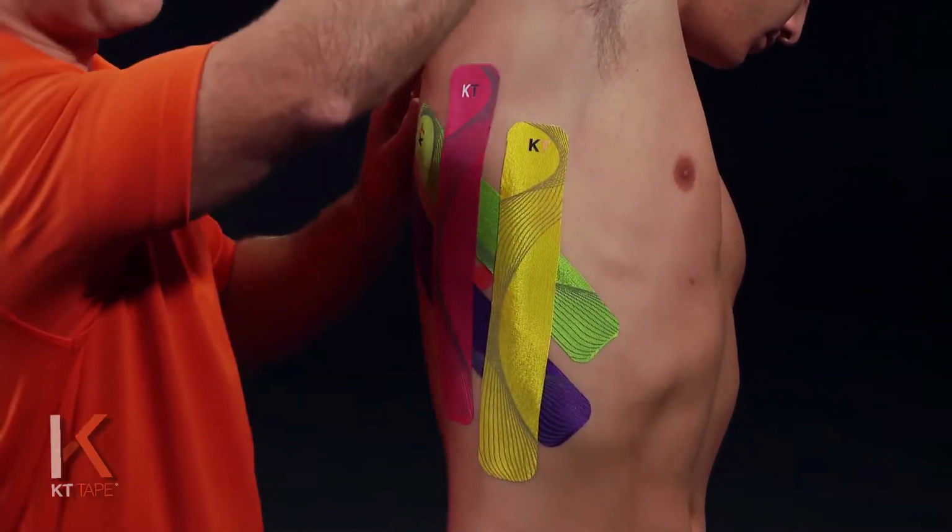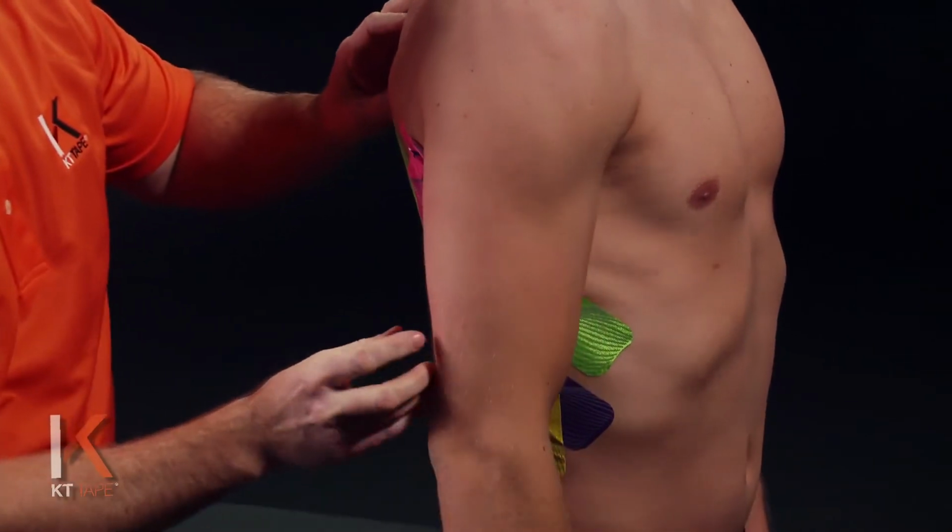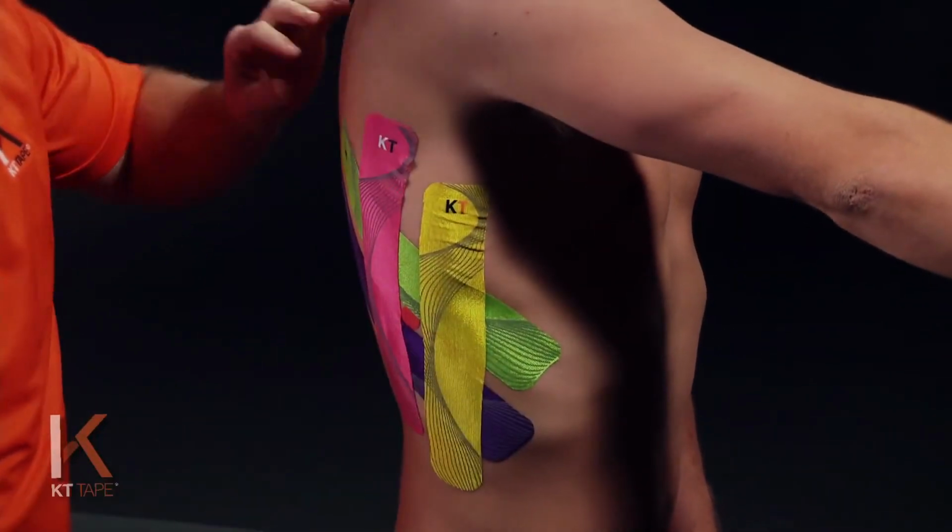Okay, and from here we can bring that arm back down. You may have a little wrinkling in the tape. That's normal. That looks good.